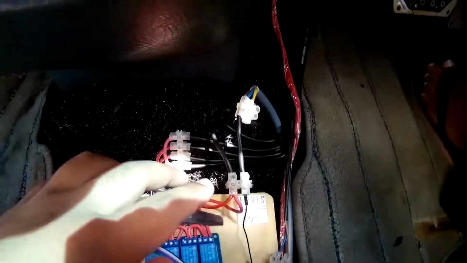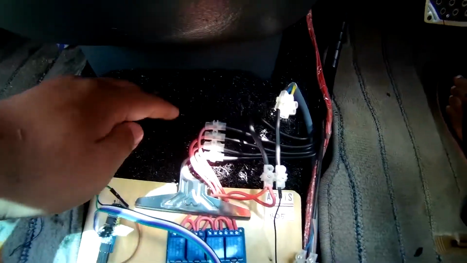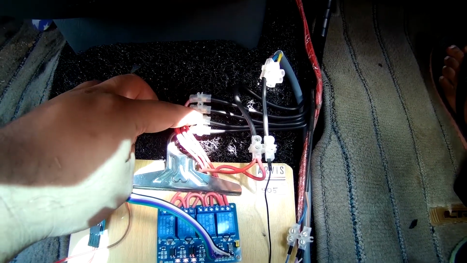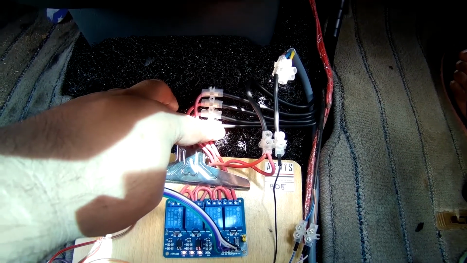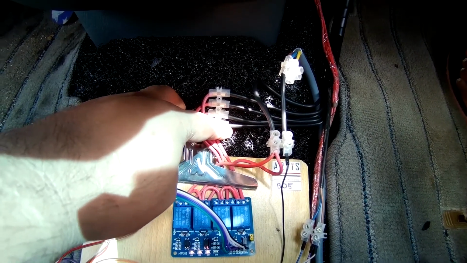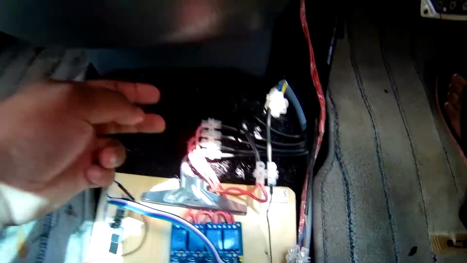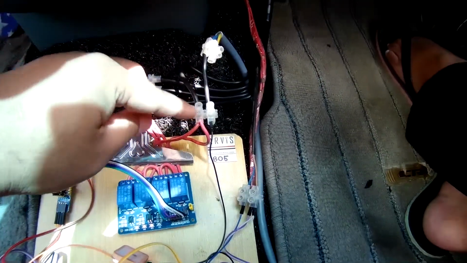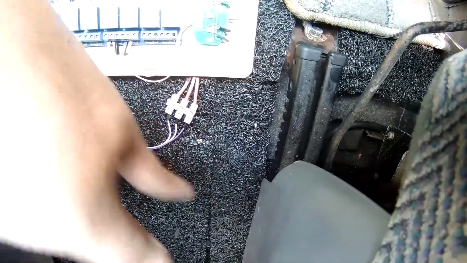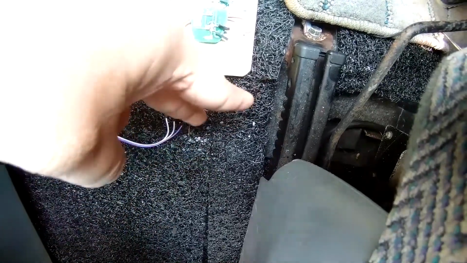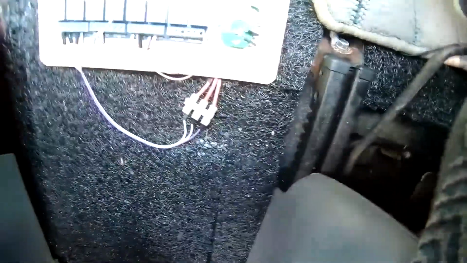We have 4 wires here. The first one is accessories, this one is ignition, this one is starter, and the last one is ignition 2, because this car has 2 ignition wires. So these 2 wires are the positive and negative of the battery. These 3 wires control the trunk, horn, and the night light.